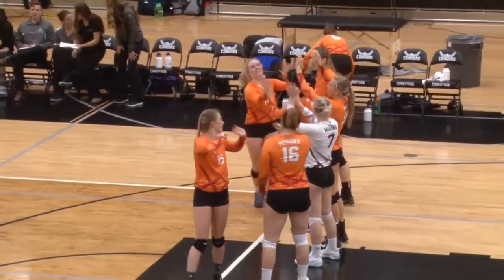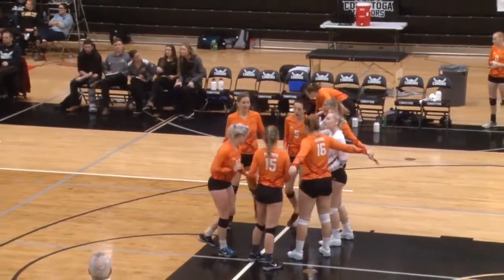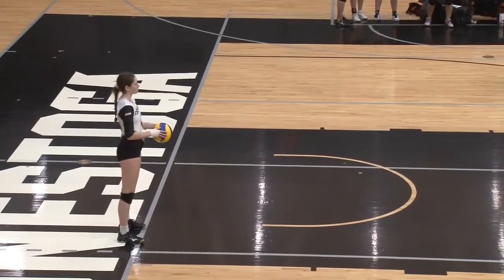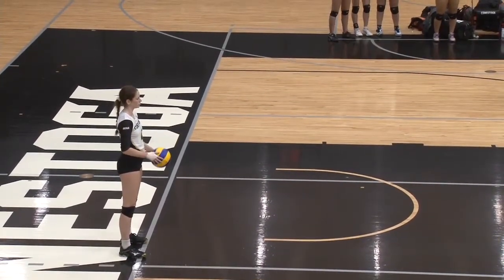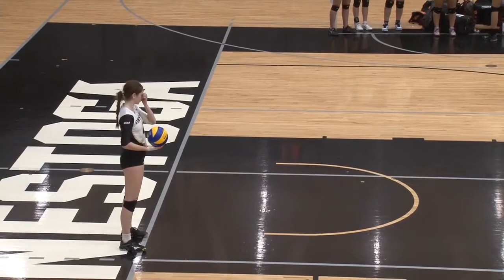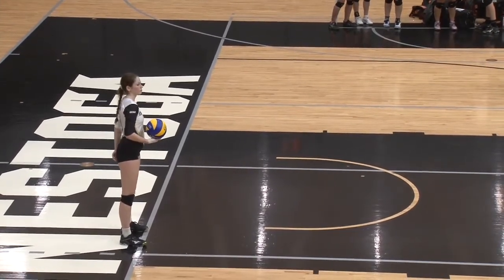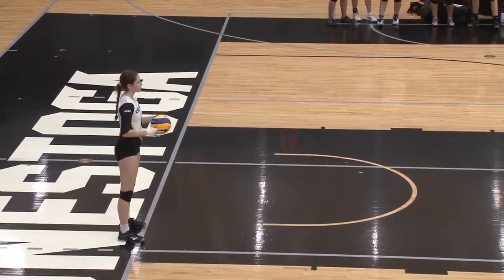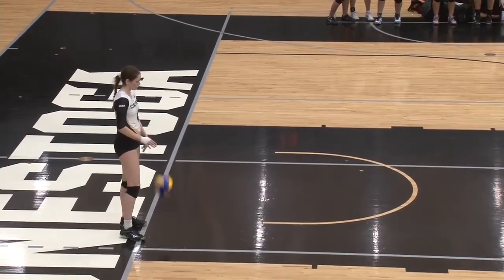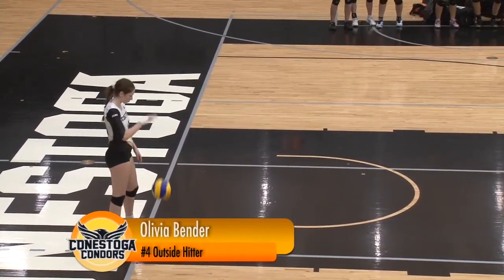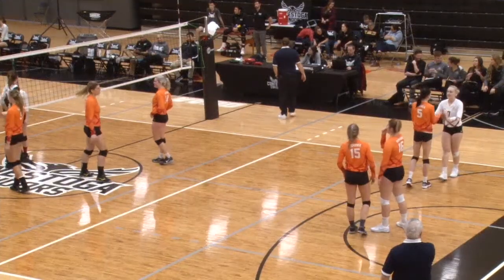So we've had strong play from both teams in these past 2 sets, back and forth the whole time. Mohawk pulled away a little bit there near the end. Olivia Bender for Conestoga serving.